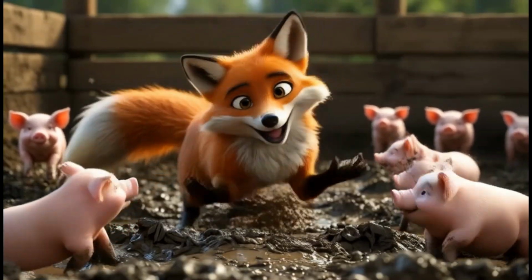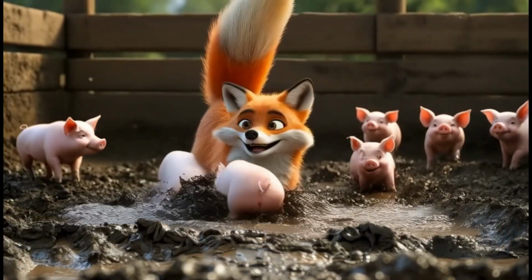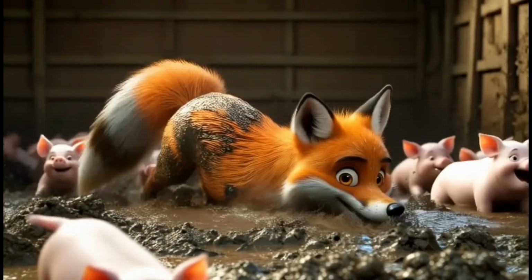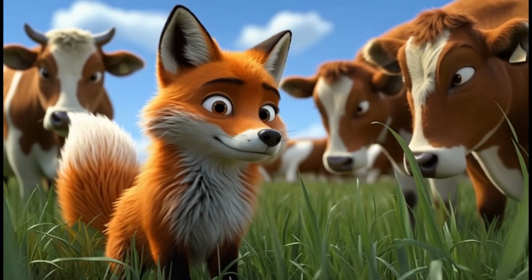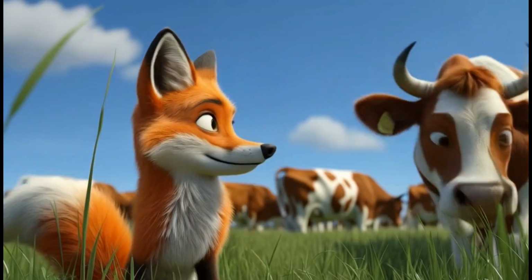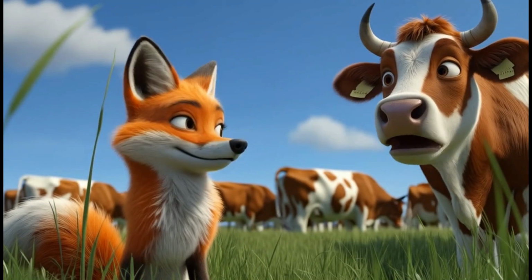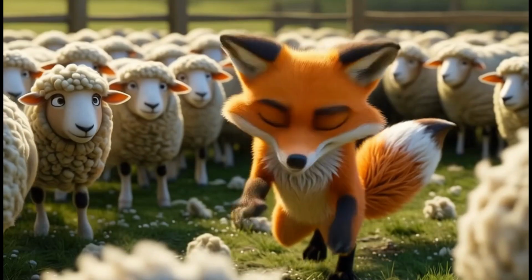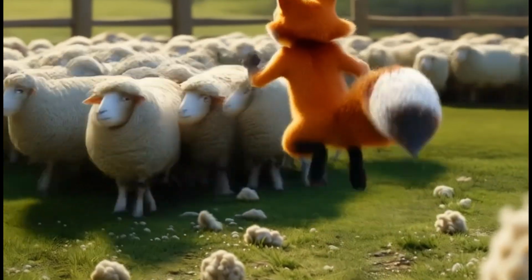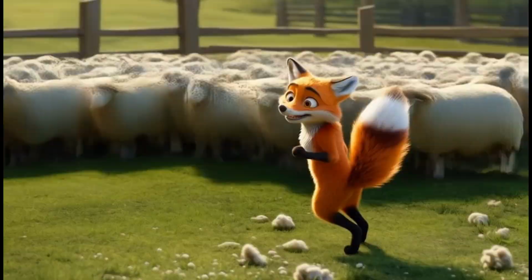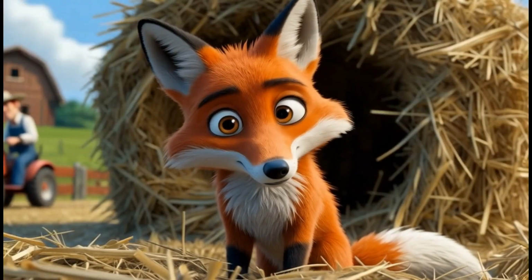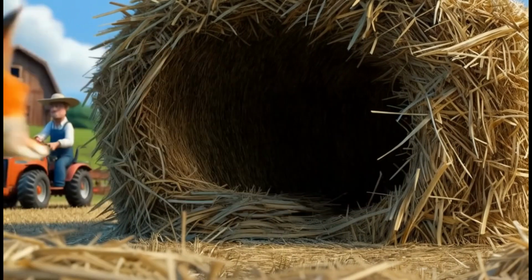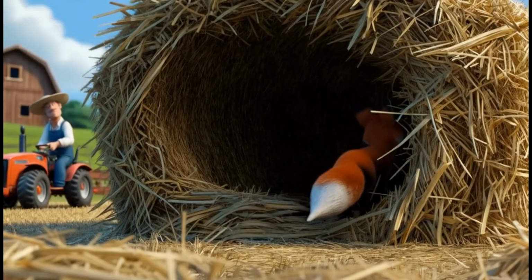Bobby found the pig pen next. He couldn't resist rolling in the squishy mud with the piglets, who squealed with joy. From the tall grass, Bobby watched the cows munching peacefully. He wondered if they liked to play too. With a playful leap, Bobby startled the sheep. They scattered in all directions, their baas echoing through the air. Uh-oh! The farmer spotted Bobby. Quick as a flash, Bobby darted behind a haystack, his heart pounding with excitement.